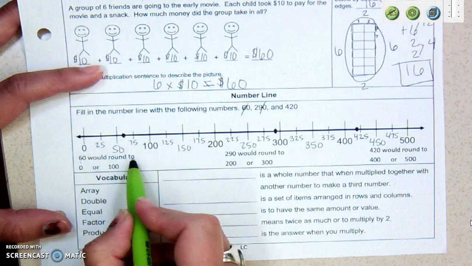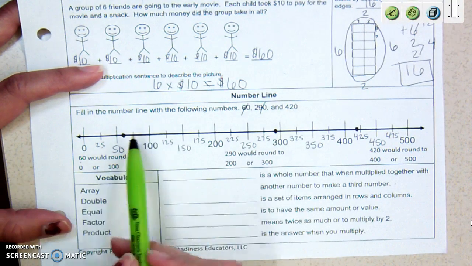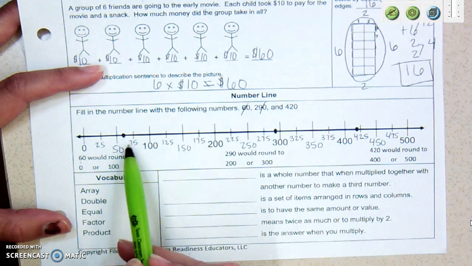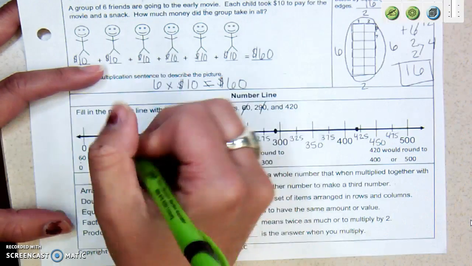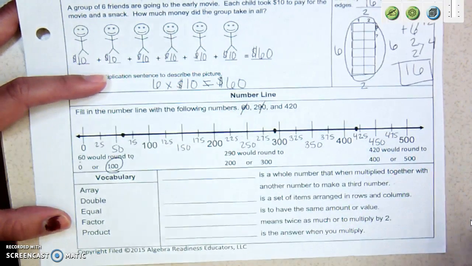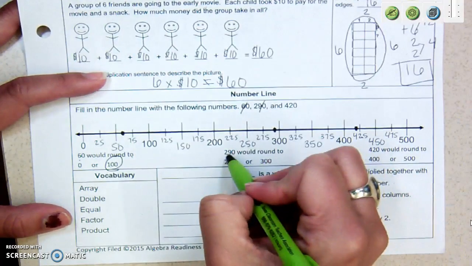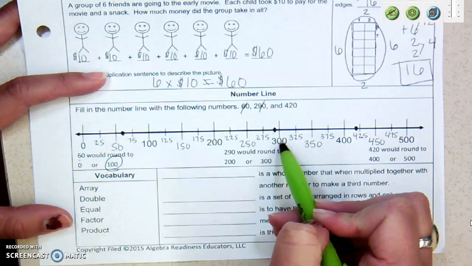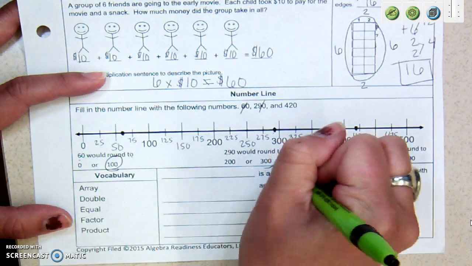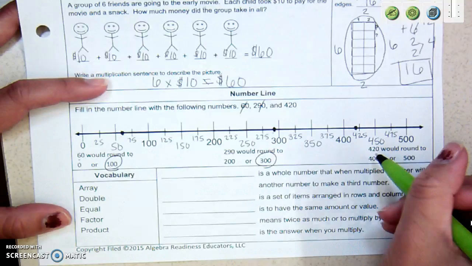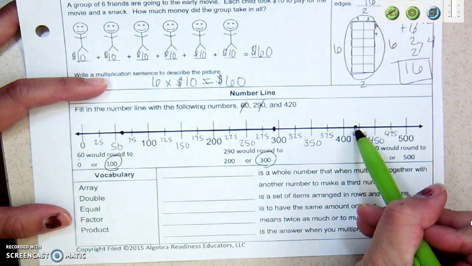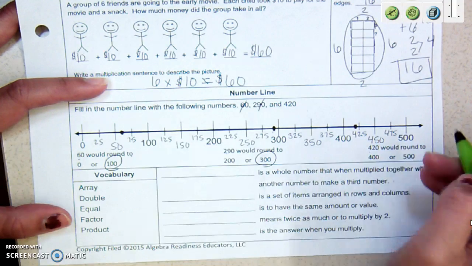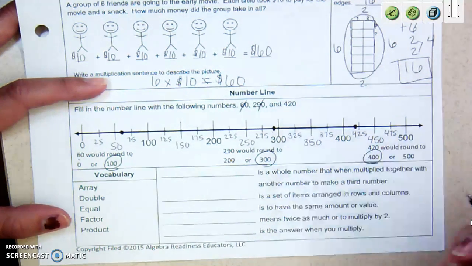So 60 would round to 0 or 100. 5 or more, raise the score. It's more than 50, so we're going to raise the score. It rounds to 100. It's closer to 100 than it is to 0. 290 is closer to 300 than it is to 200. So 300. 420 is closer to 400 than it is to 500. So we would round down to 400.